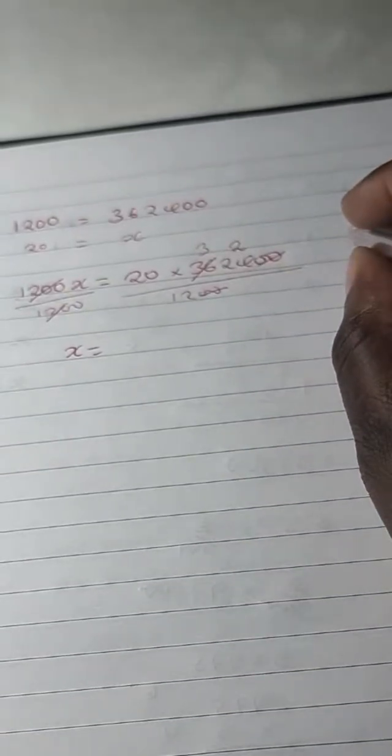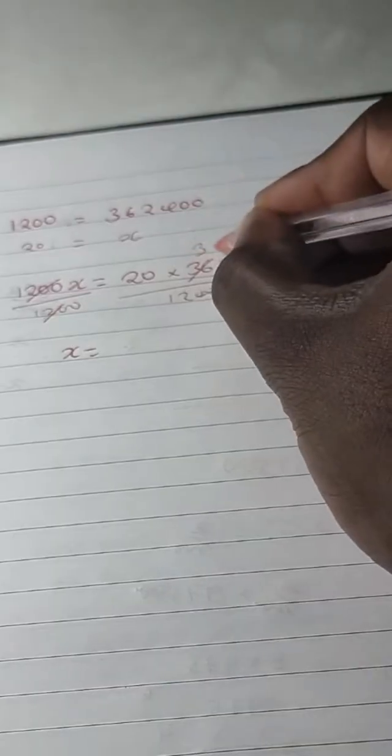So this will give us 302. 12 times 36, 3,600, gives 300. 12 times 24 gives 2, so it will give us 302.